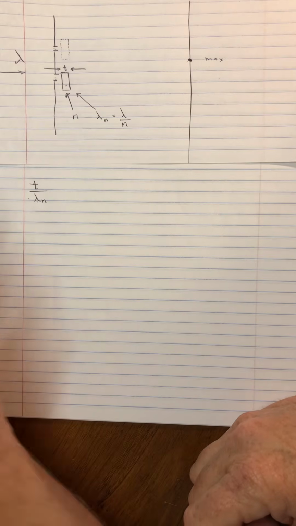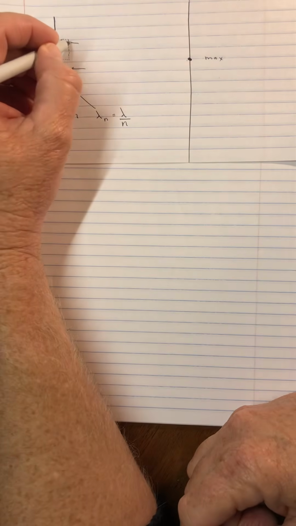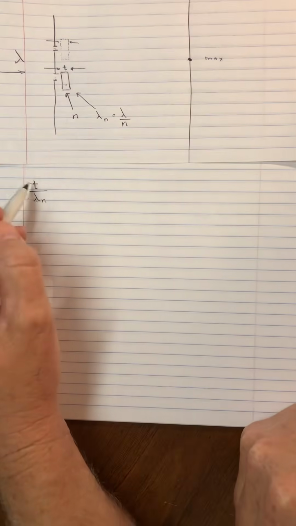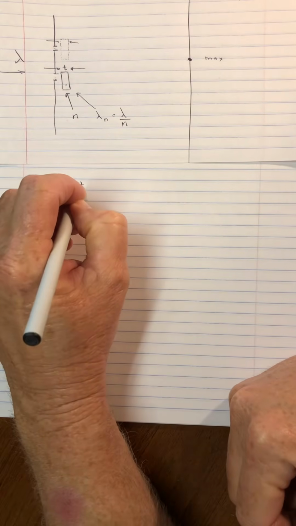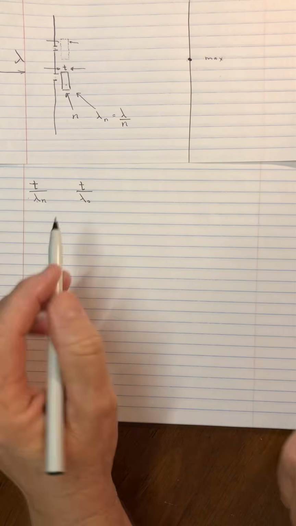Now, since I'm comparing it to the one above it, because again, it's the difference between them, it's not just how many, but the difference between them. I might do this. This would be the thickness divided by lambda naught. And so that would be the wavelength in the free space.